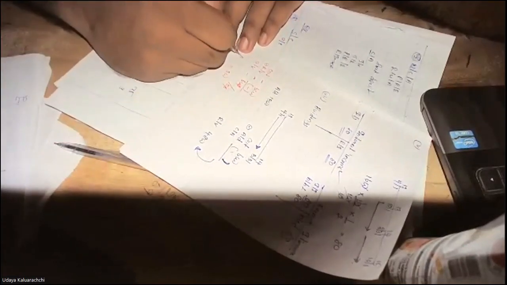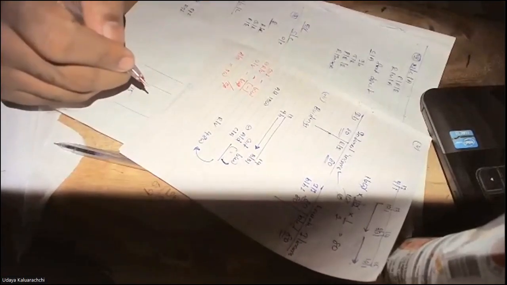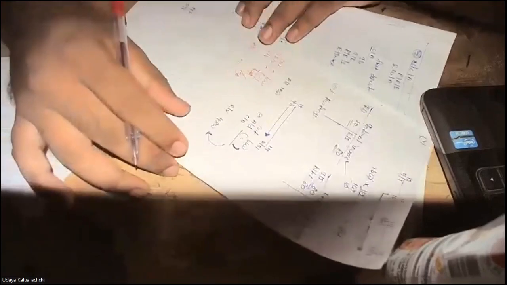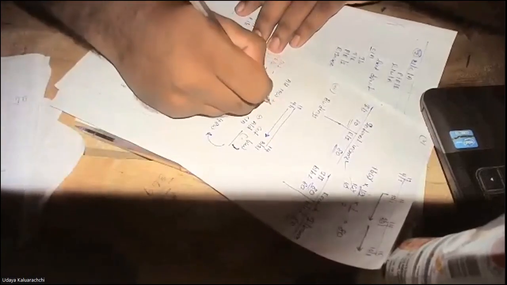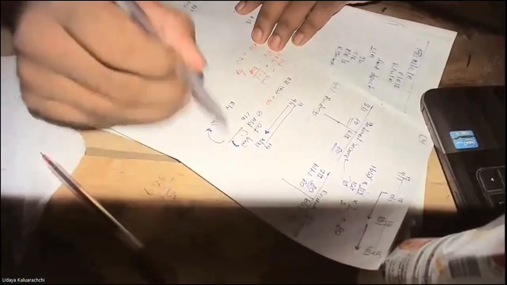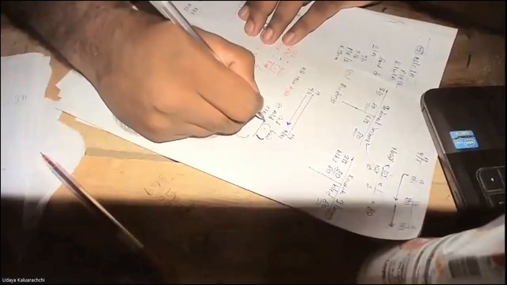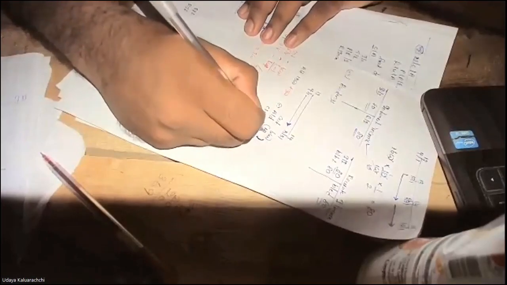Right. Then 1,500 plus 300, then you can obtain the accumulated depreciation at the last date. It is 1,800.